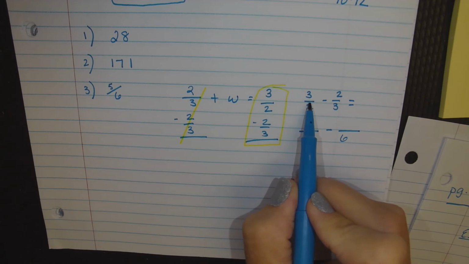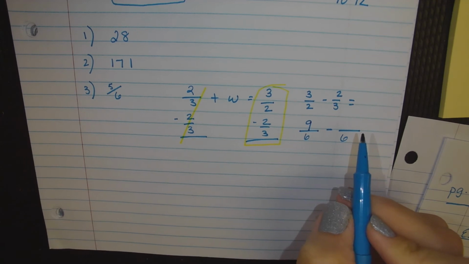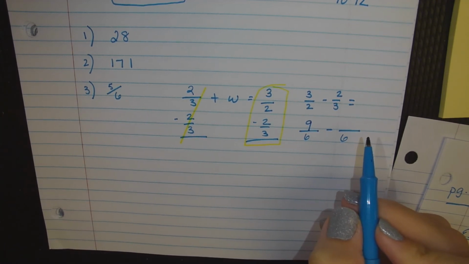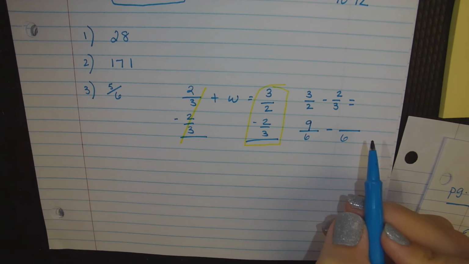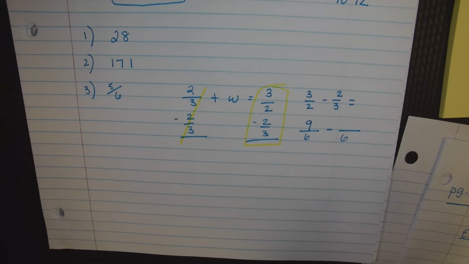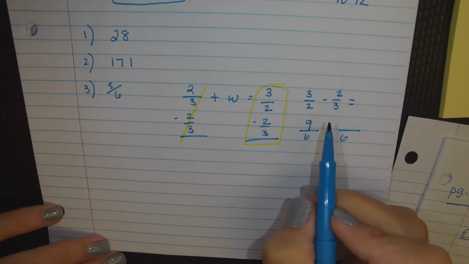3/2. 9/6. Thank you, 9/6. Guys, I'm telling you right now, if you were having trouble with this, you need to figure it out, okay? I'm not going back to middle school teaching fractions. I know that sounds harsh, but you need to come in knowing your fractions. If you need extra help, let me know and I'll find you some IXLs.